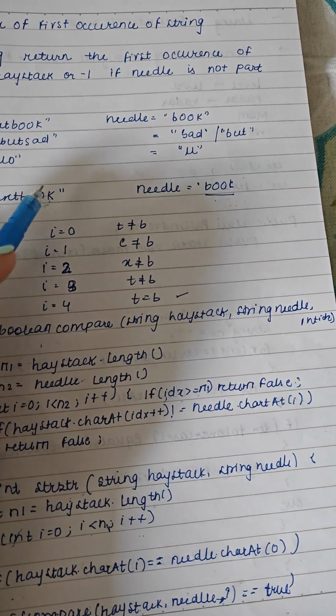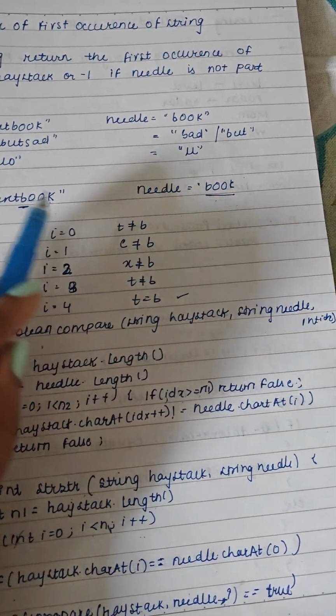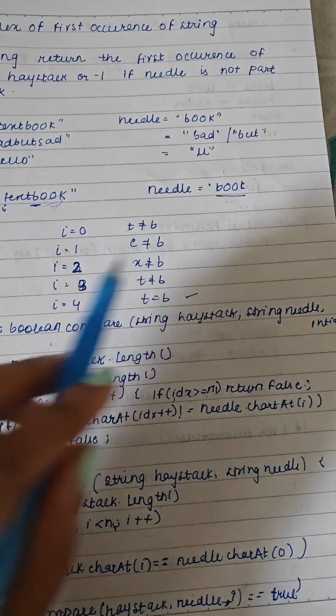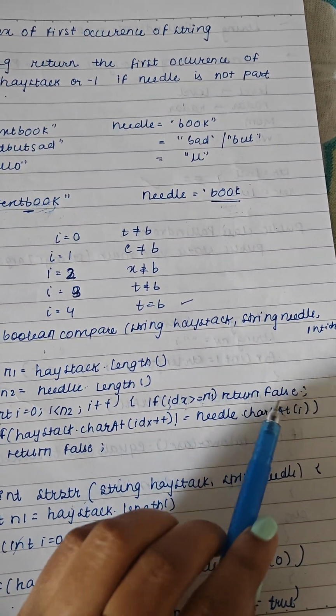So if it's the last word or greater than that, equal to n1, it will not iterate further, so there is no need to go and check if book is there. In that case, it will return false.